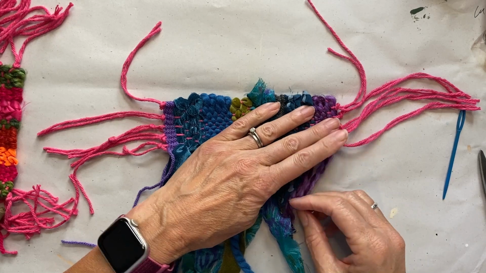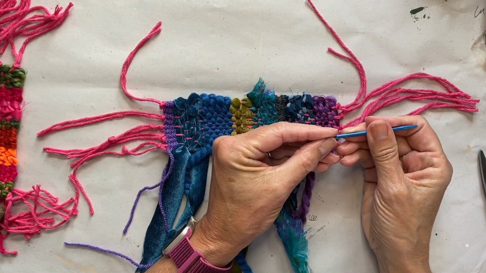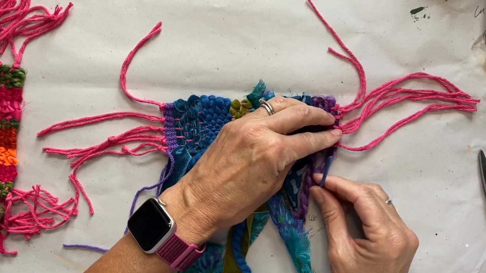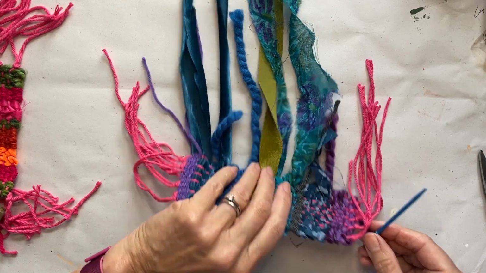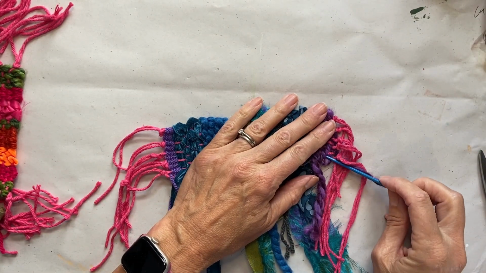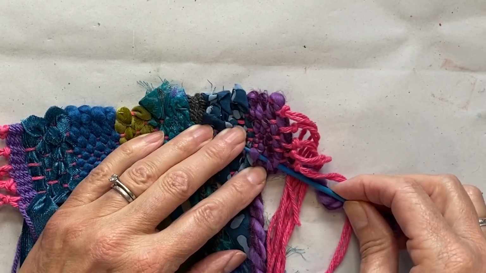Now you could take your needle and just weave, you know, decide which is the front and the back. So let's just have a look. I think that's the front. This is going to be the back. And I'm just going to weave in, because this bit isn't going to show.